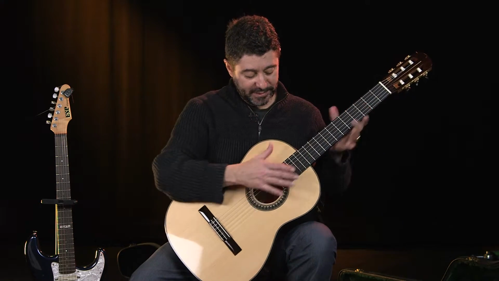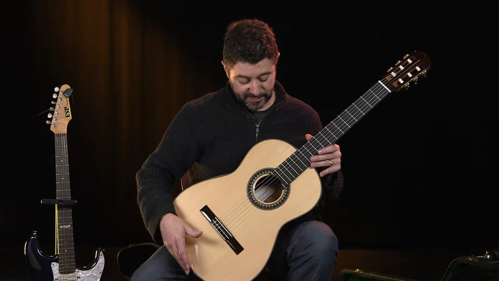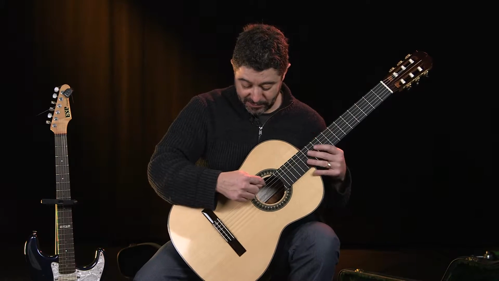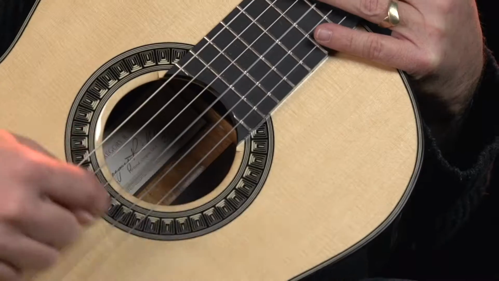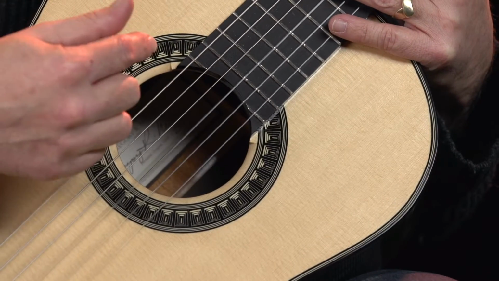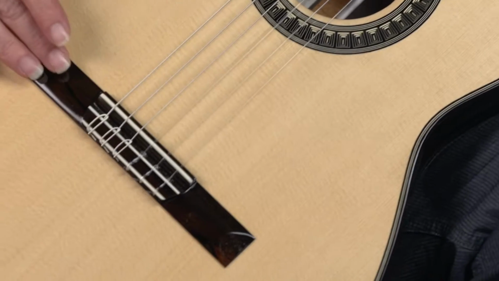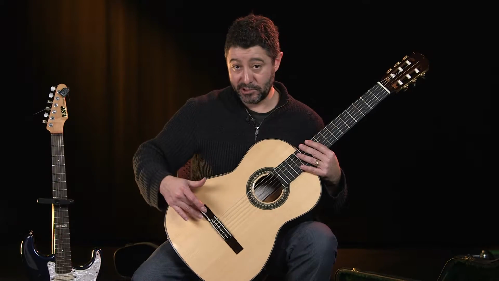As we move up, we get to the body of the instrument, or down, I should say. We get to the body of the instrument. This is the sound hole. The decorative part around the sound hole is called the rosette. And then finally down here, on top of the face of the guitar, we have the bridge.